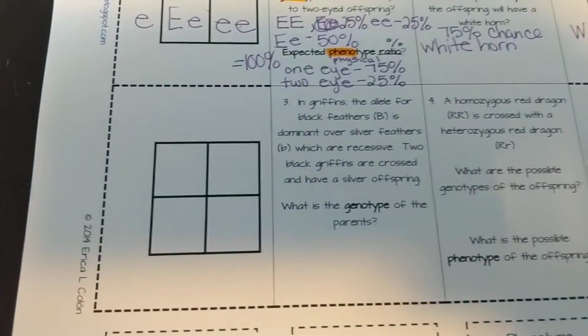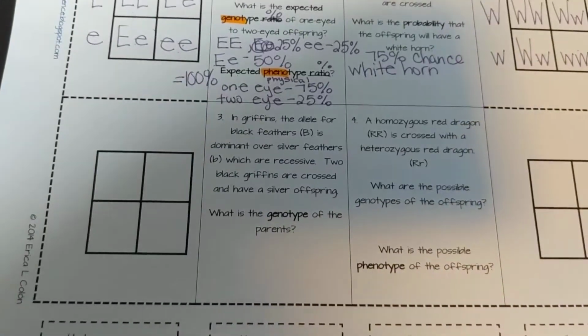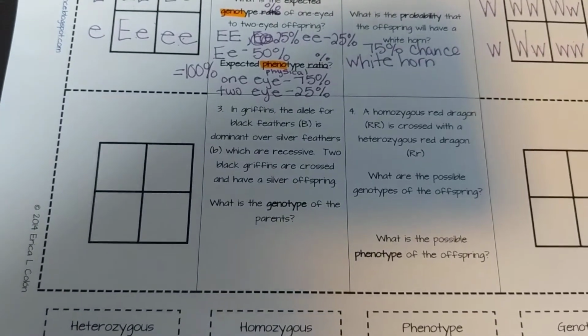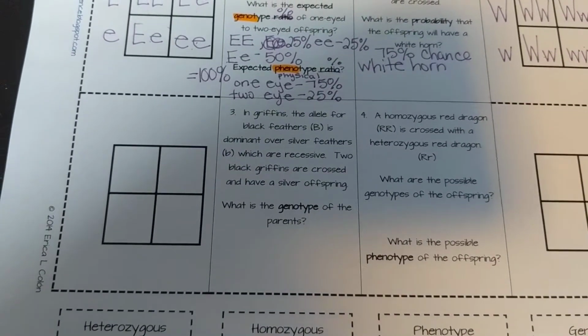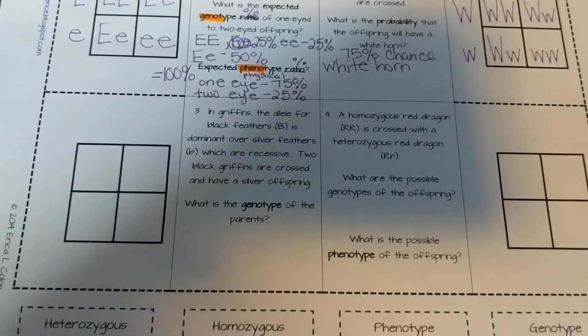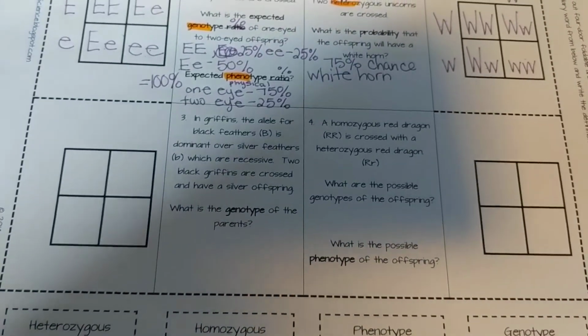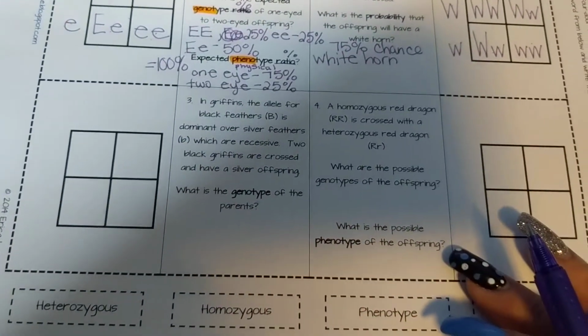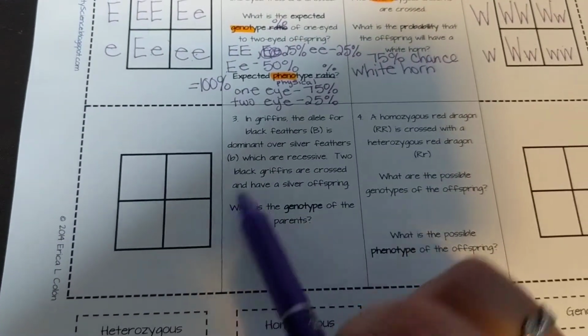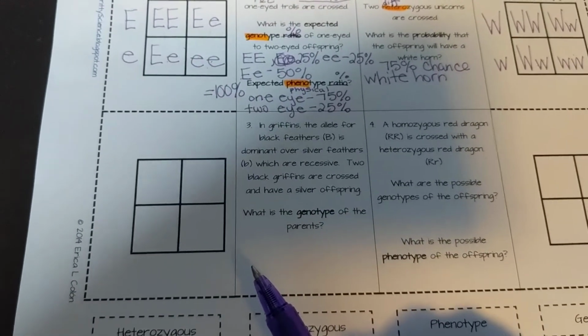All right, this next one. In griffins, the allele for black feathers, capital B, is dominant over silver feathers, lowercase b, which are recessive. Two black griffins are crossed and have a silver offspring. Okay, so this is a different type of problem. They don't give us all of the information up front telling us what we're crossing. They give us information, and based on that information, we have to infer what organisms are crossed. I think I'm saying that wrong. Okay, it'll get a little clearer.